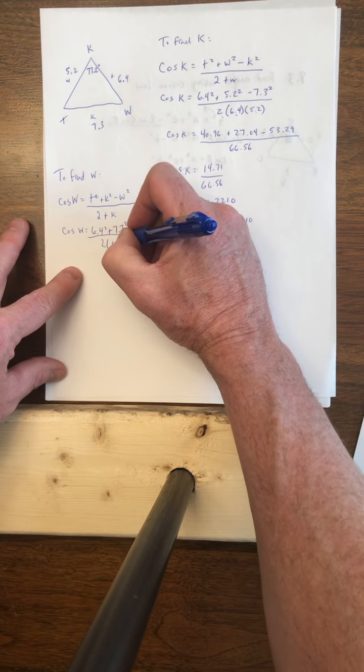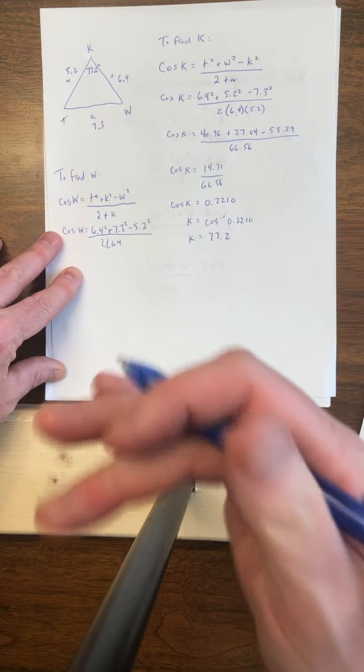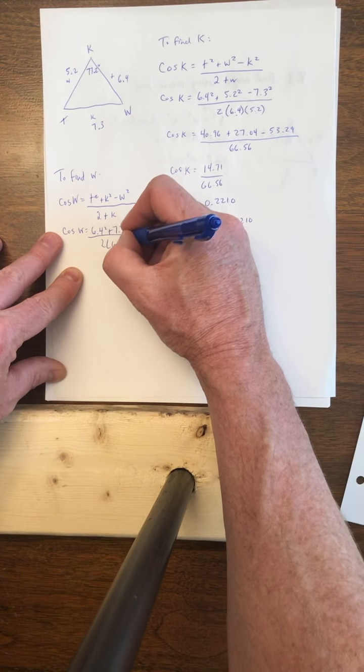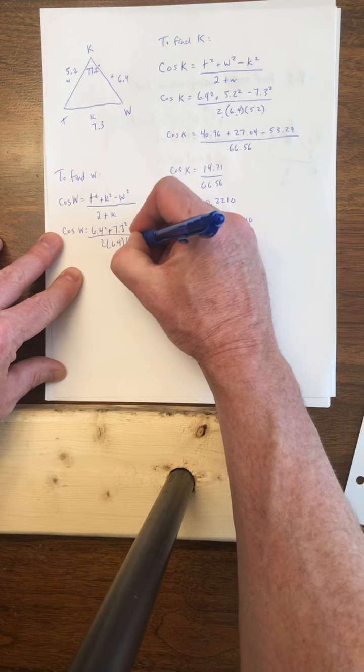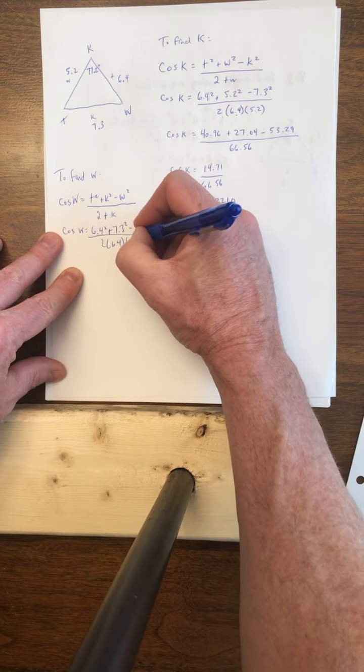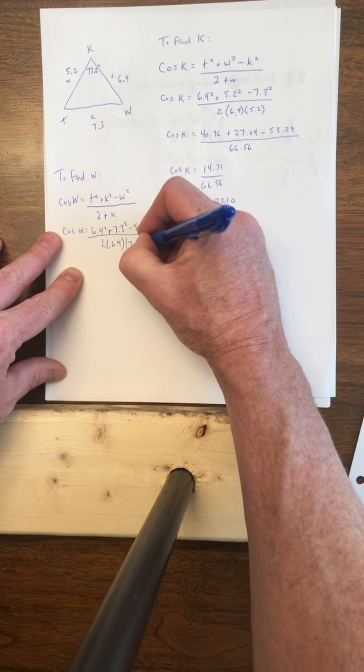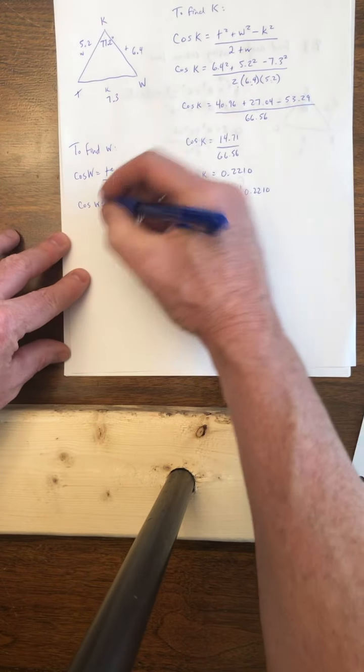Sorry for my messy writing here. I'm trying to write around this thing that's holding my camera. So I don't know if it shows it, but my wrist and everything's at kind of a weird angle.